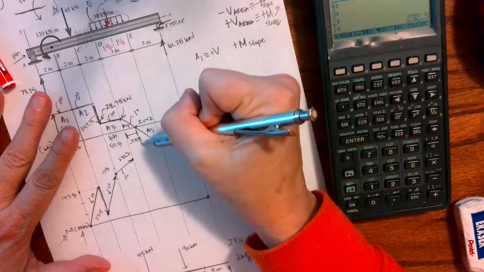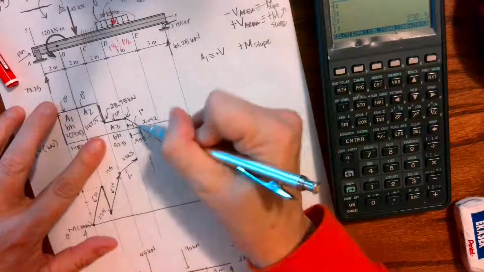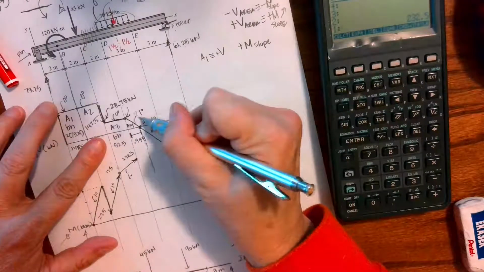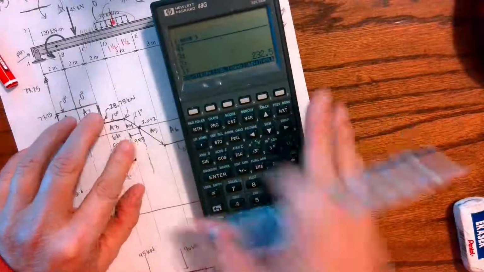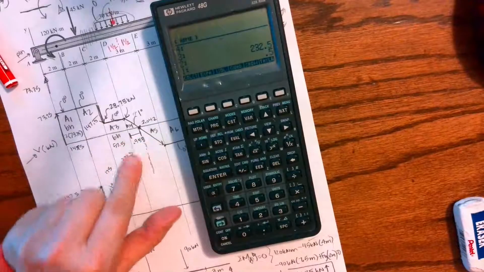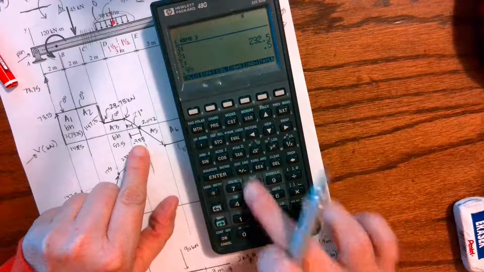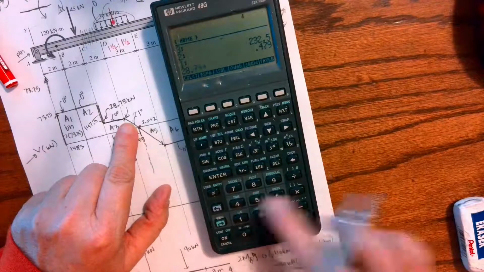I've still got a little bit more positive, and I know that where I come to a shear of 0, I'm going to go from a positive slope to a negative slope, so it's going to be flat somewhere in here. What is the area of a triangle? It is 1/2 base times height, so I have 0.5 enter, that's my 1/2. My base is 0.958 times, and my height is 28.75 times.